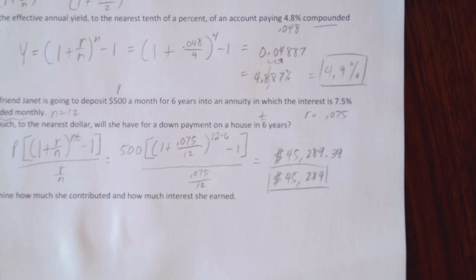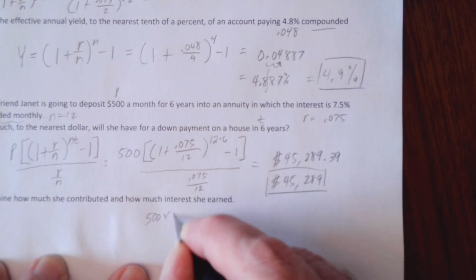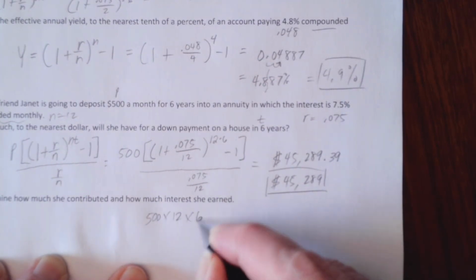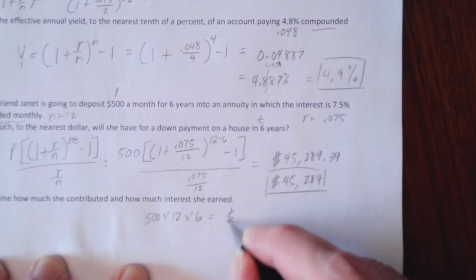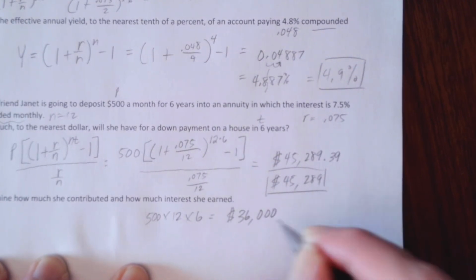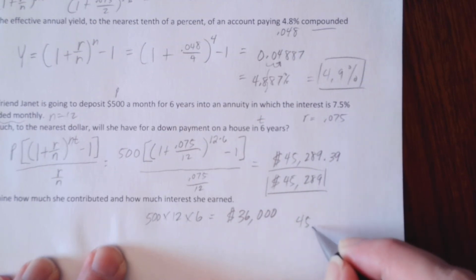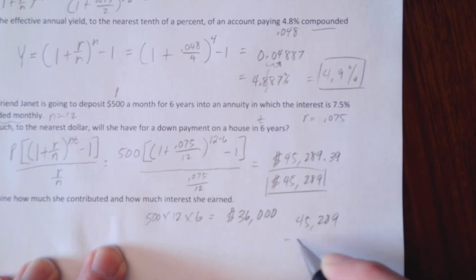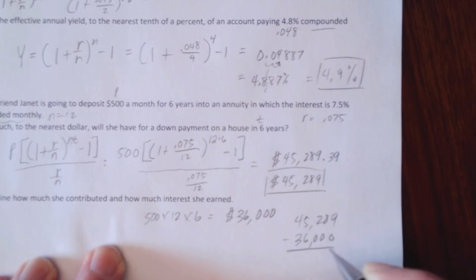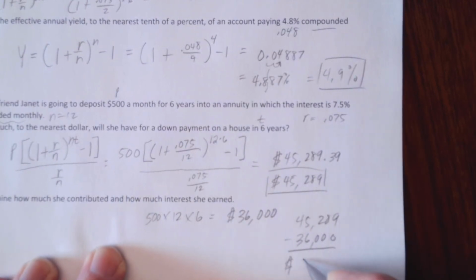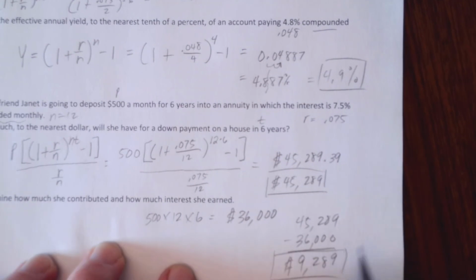So in part B it says determine how much she contributed and how much interest she earned. Well, remember she's paying $500 a month, that's 12 times a year, for 6 years. If you multiply that, you get $36,000. So that's what she contributed, but it was worth $45,289. If you subtract $36,000, you can see the interest earned was $9,289. And so that's a nice chunk of change in interest.